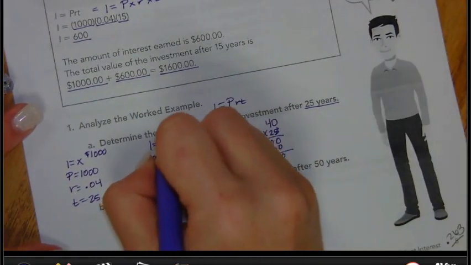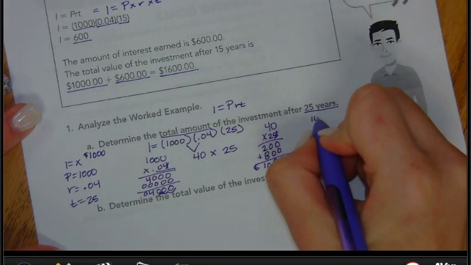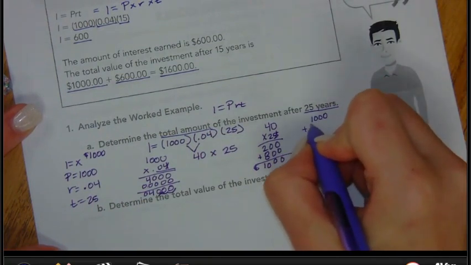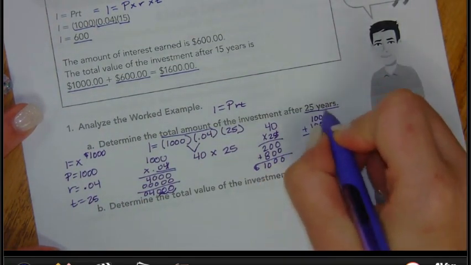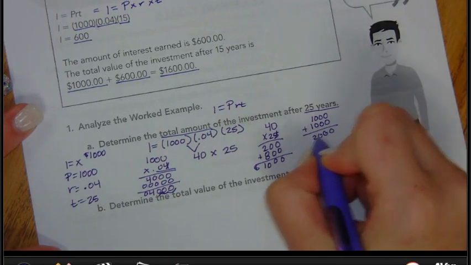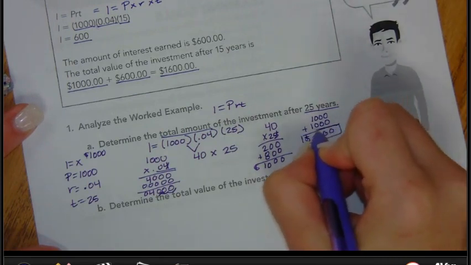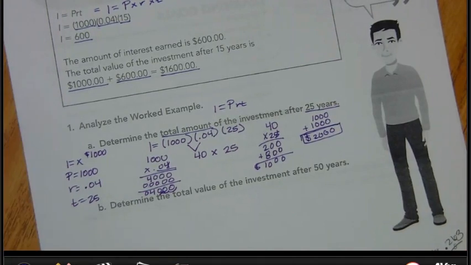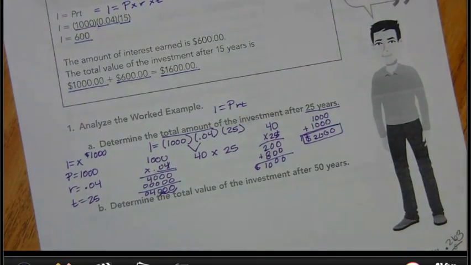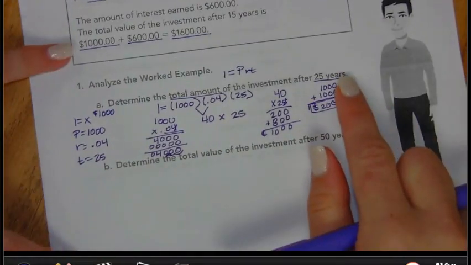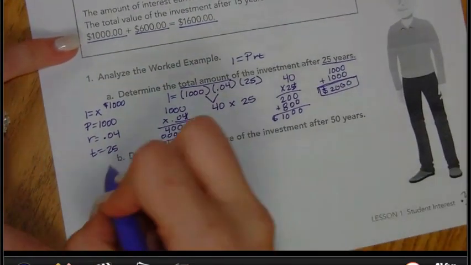So how much is my total amount? Well, I need to take my principal, add my interest to it, and I see that my final balance is $2,000.